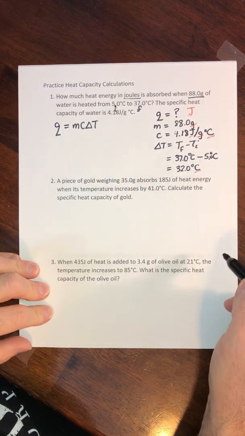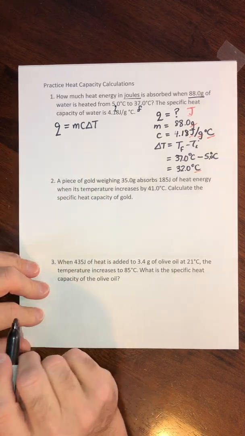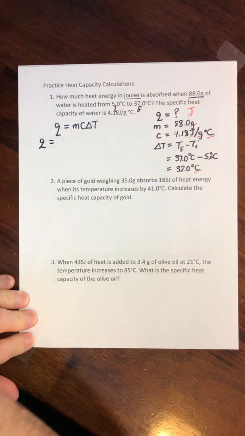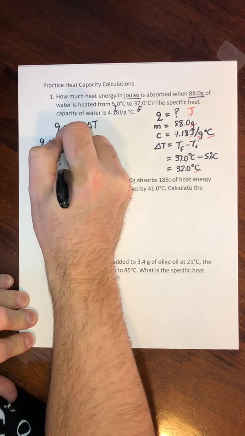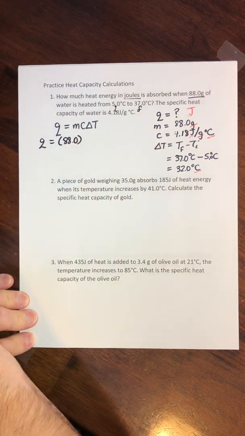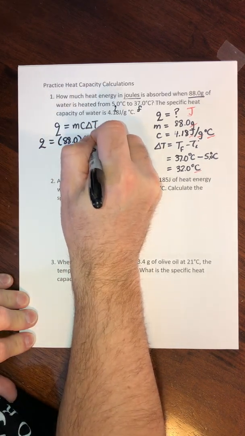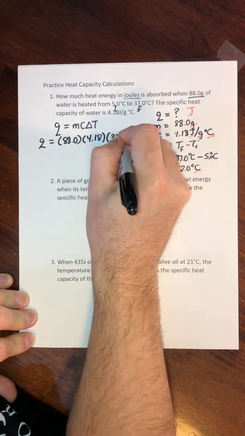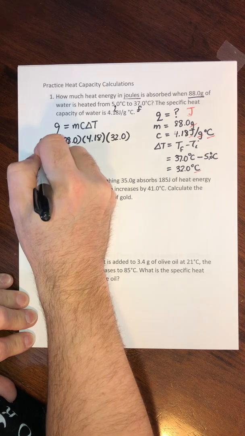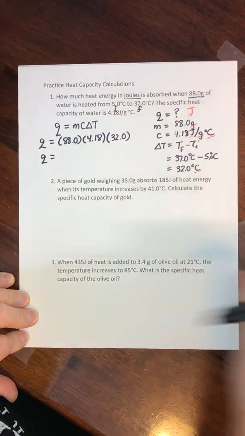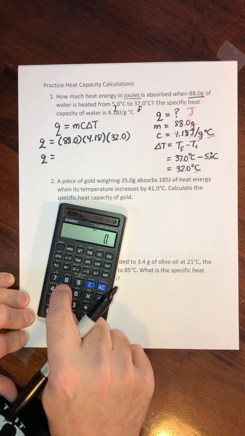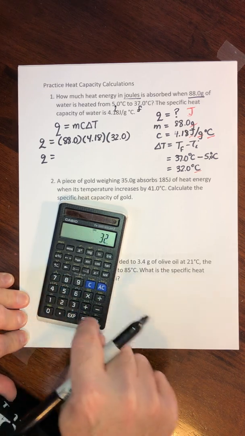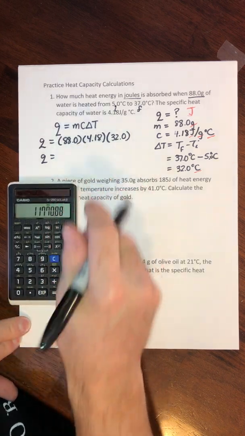Now that I have all of my numbers, it's just a matter of substituting them into my equation and doing the math. So you don't know your Q, leave it as a Q. You do know your mass, that's 88.0. You do know your C, that's 4.18. And you do know your delta T, which is 32.0. Now this is a very nice problem because there's no rearranging. I just need to take my calculator and multiply them out. So 88 times 4.18 times 32 would give me, ooh, that's really big.